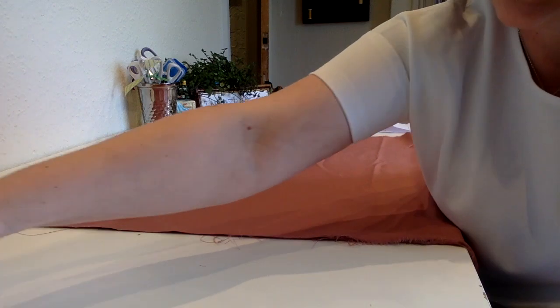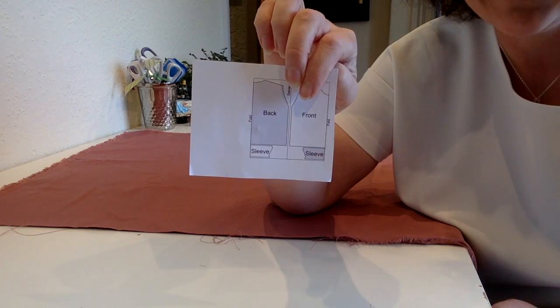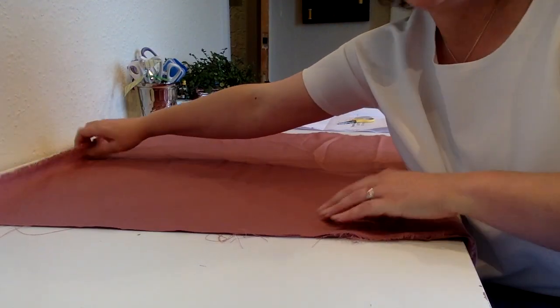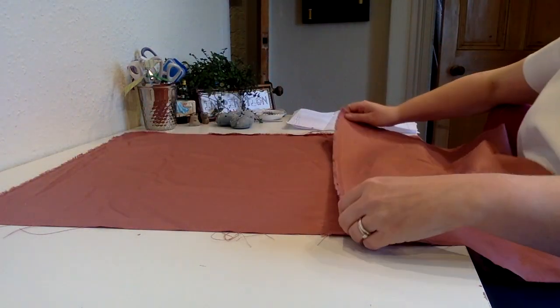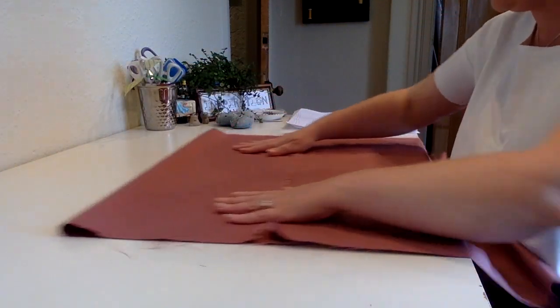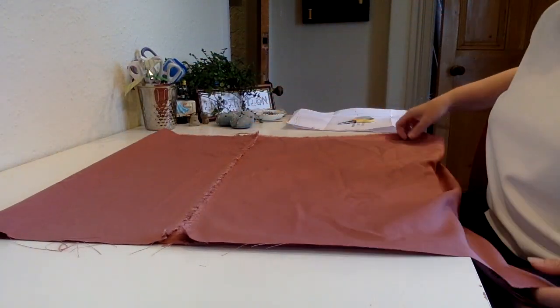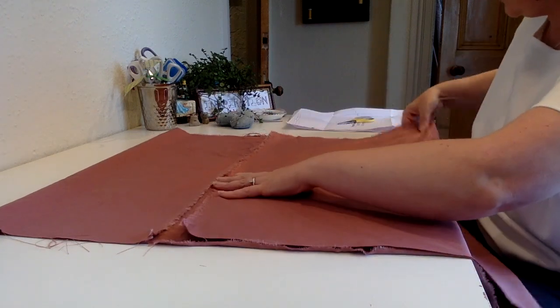So let's have a look at our second type of layout where we have a fold on each side and then the selvage is in the middle. So we're going to take this selvage and we're going to fold it into the middle of the fabric, and then we're going to fold this one over. Now, I haven't done that very even, just because I wanted to show you something.